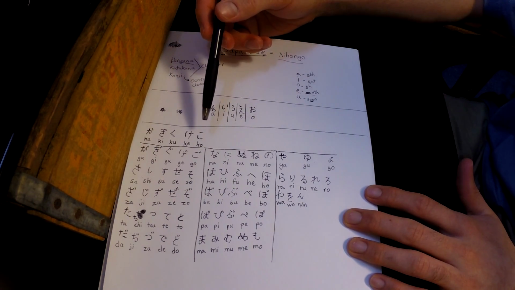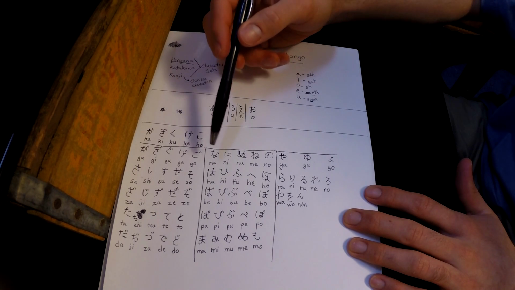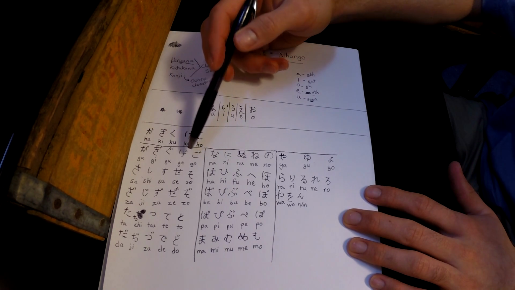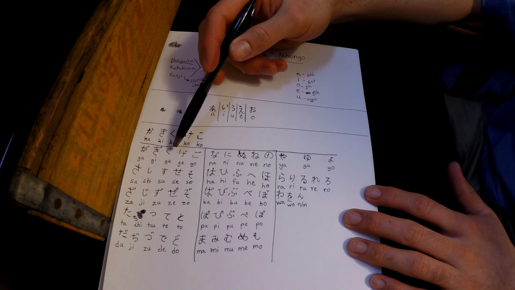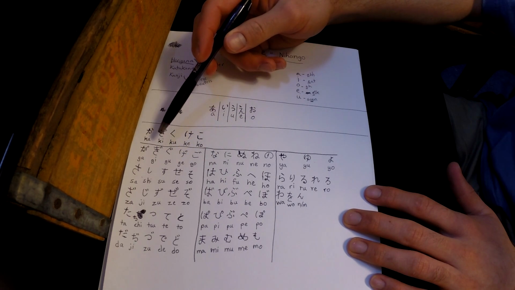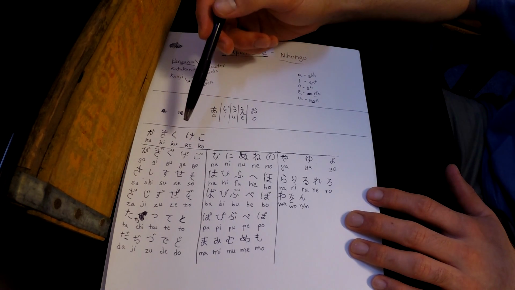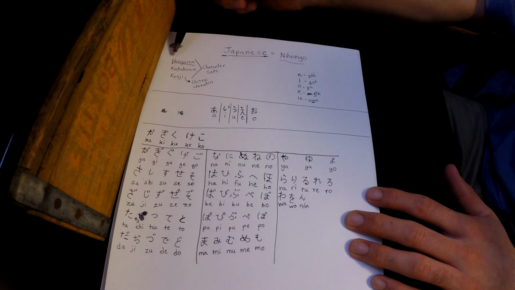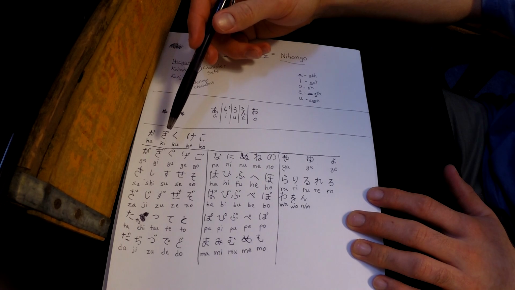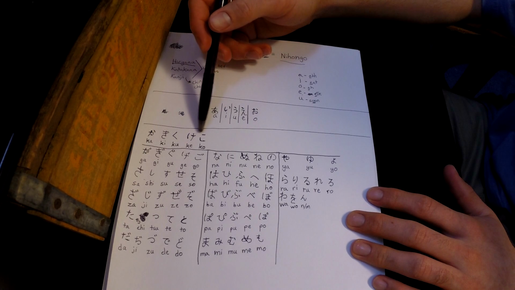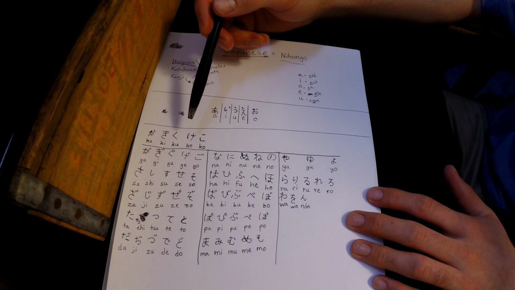There are also some combinations, like there are some ways that you could put together certain symbols to make different sounds, and those are actually technically included, I think, in the Hiragana, but I'm not going to be going over those in this video. I'll do that in the next one, most likely. But here's the symbols. As horribly and poorly drawn as they are, here they are.